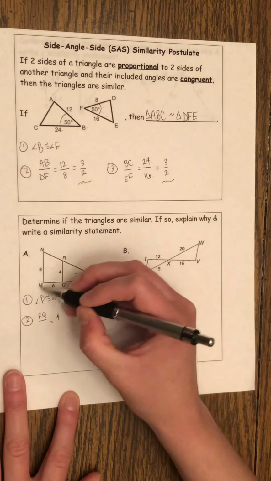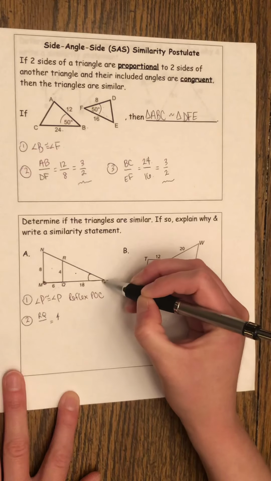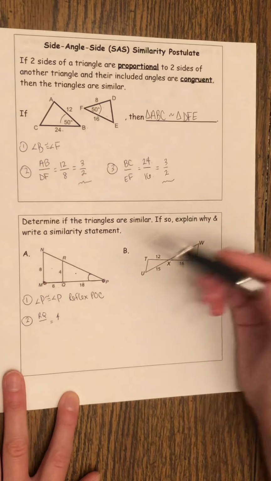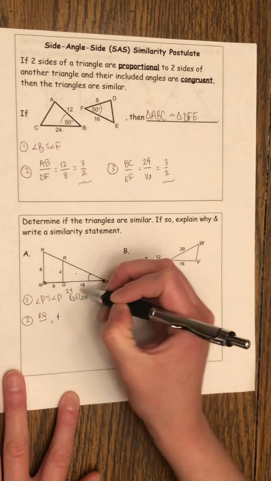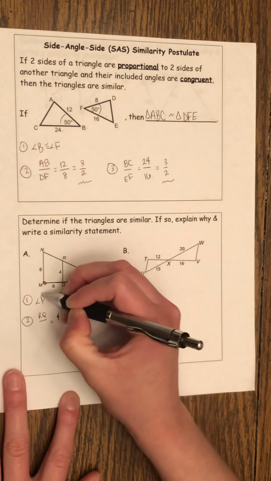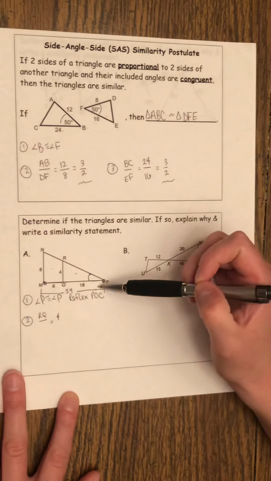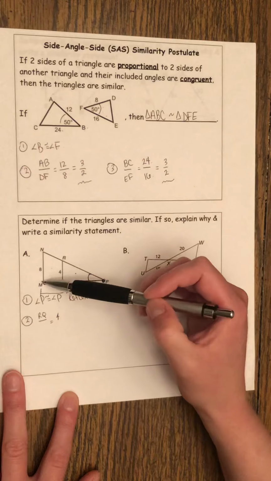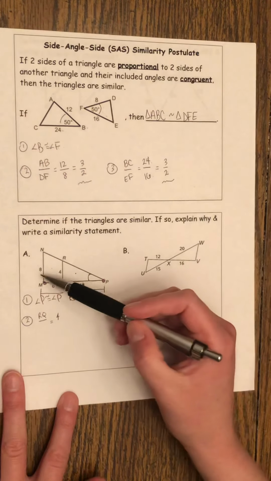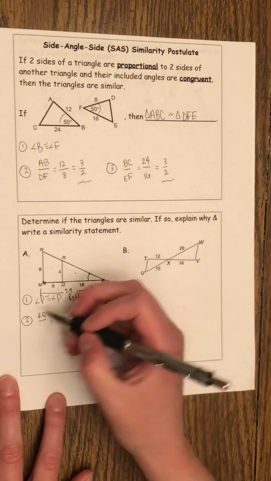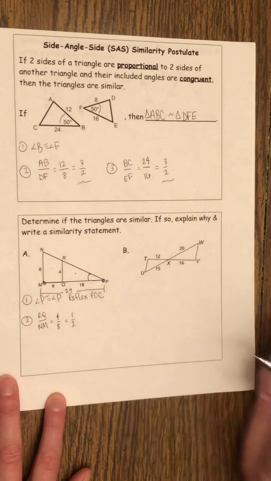So this entire side from M all the way to P is 6 plus 18, which is 24. So the larger triangle has a side length of 8 and a side length of 24. The smaller of those sides is the length of 8, which is NM. It's 4 over 8, and it would reduce to a half.